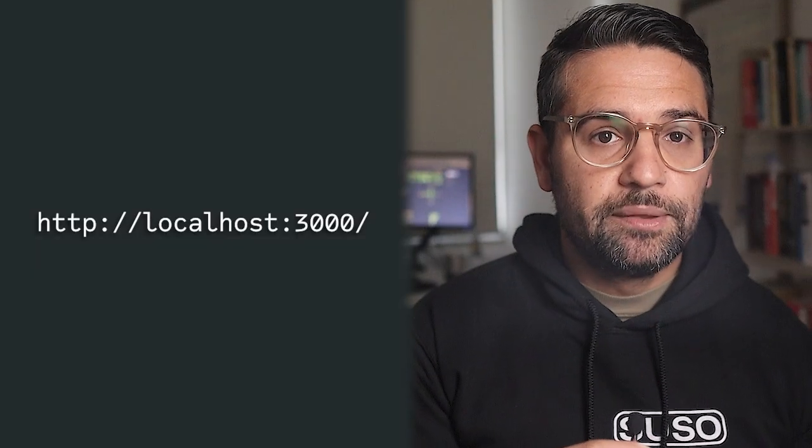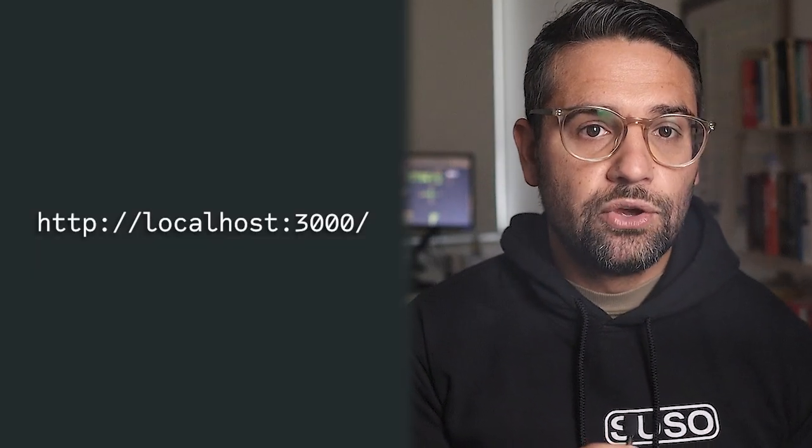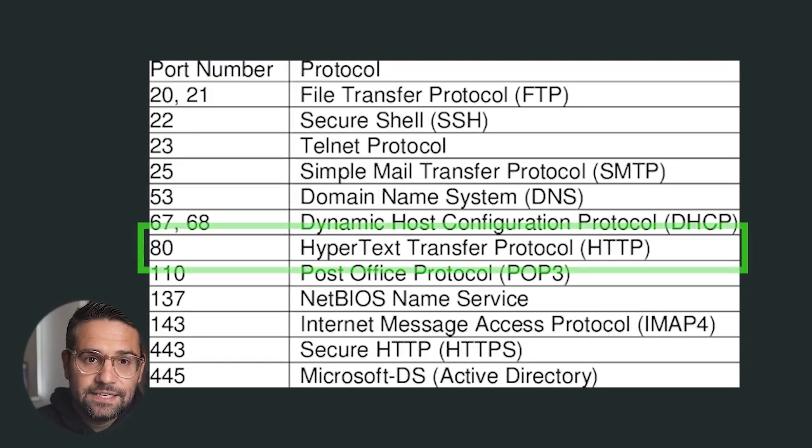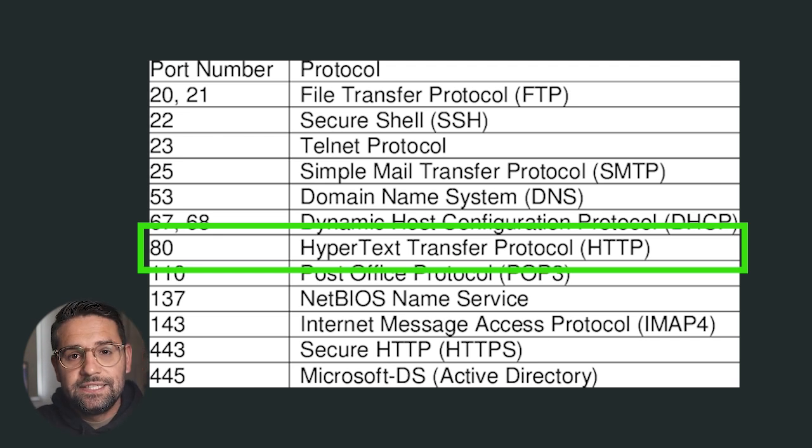Now your computer can have many of these ports open at once. Port 3000, for example, you might be familiar with this, is mostly used for development. You've probably seen it before as localhost:3000 when you're running a local server. And there are other ports, right? Other virtual doors. Port 80, for example, is the default for HTTP traffic. And I'll get into what HTTP is in a second.